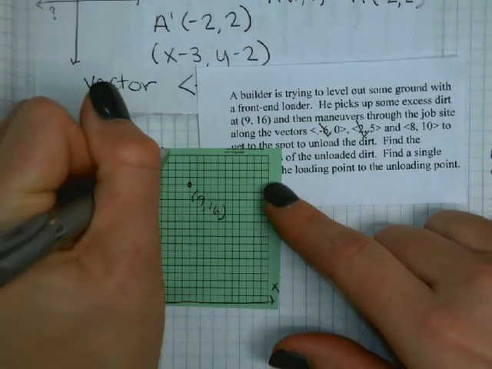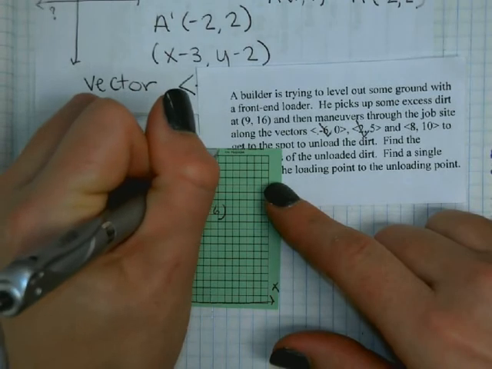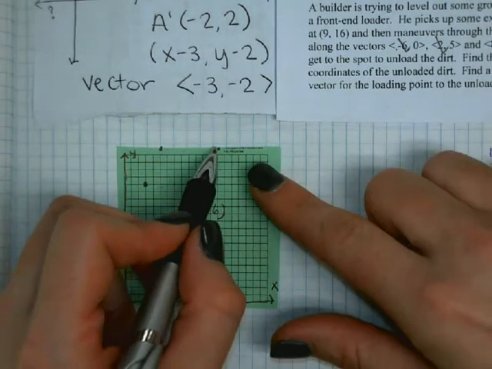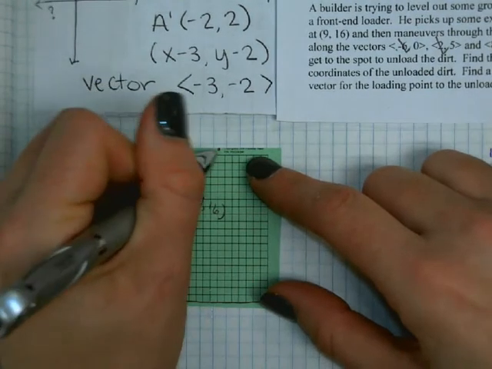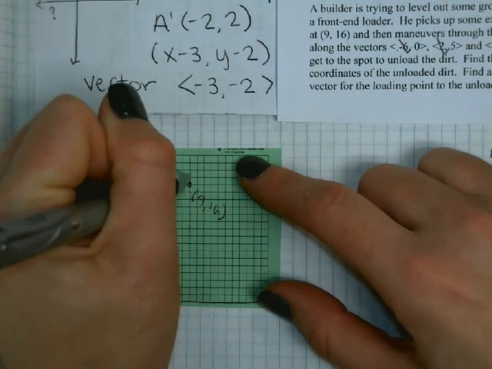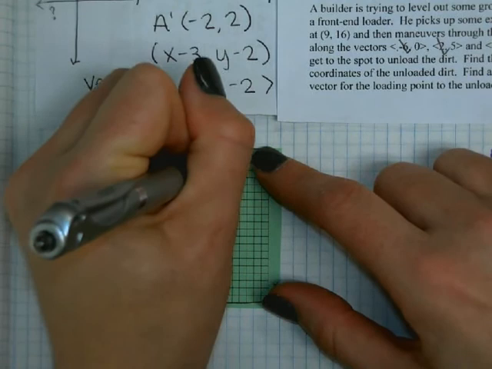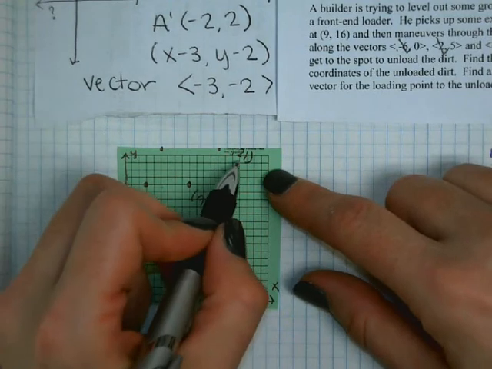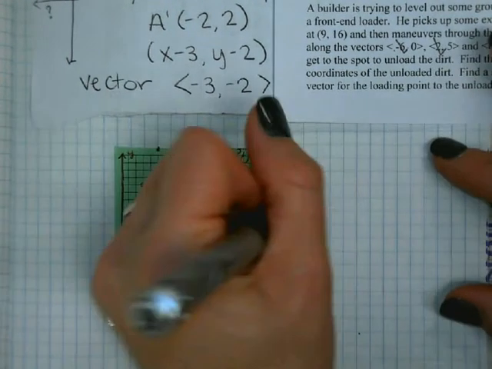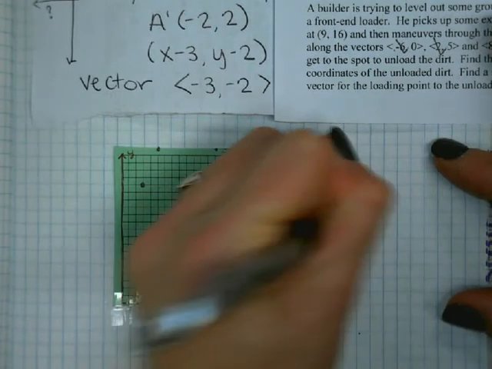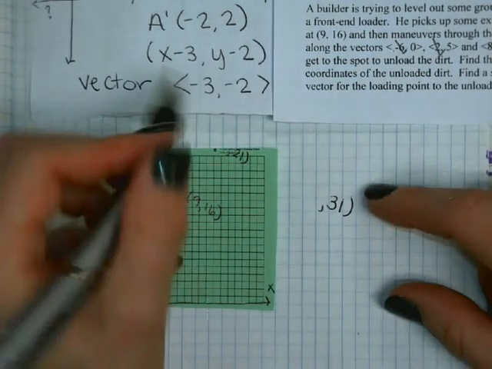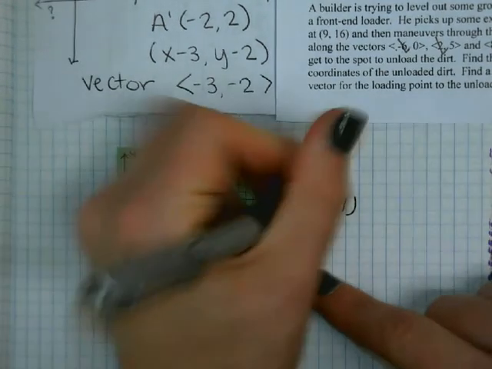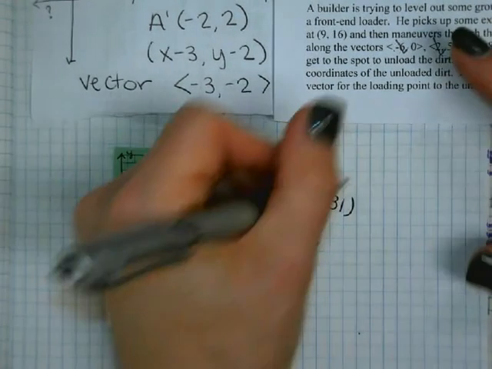Now it says to move <8, 10>. Well, 8 I can do and still be on my grid. 1, 2, 3, 4, 5, 6, 7, 8. But if I move 10, notice I'm really off my grid. So we need to start thinking about what coordinate point this is. So if I moved 8, right now I'm at 17, 18, 19, 20, 21 in my y coordinate. And I have to go 10 more. So without counting up on my paper, I'm going to add 10 to 21. So my dirt is going to be dumped off at a y coordinate of 31. So now we just need to count and see what our x coordinate was. Went from 9, 10, 11, 12, 13.